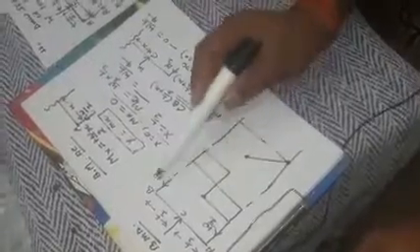Now for section CB, the value at point C is WL by 4, and for B it is 0. Again here the power of x is 1. This is the equation of an inclined line, so this is WL by 4.